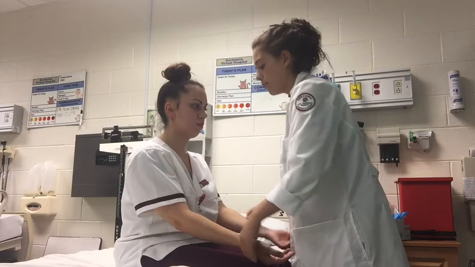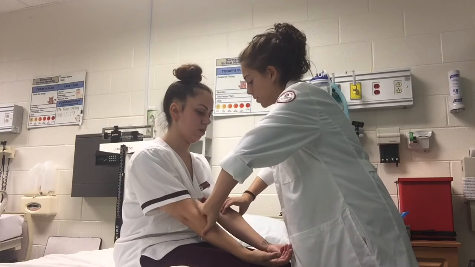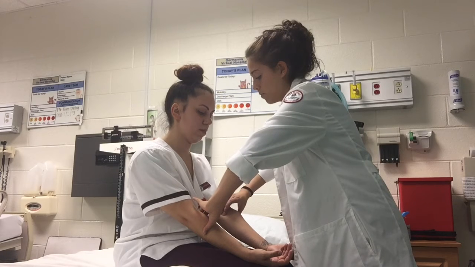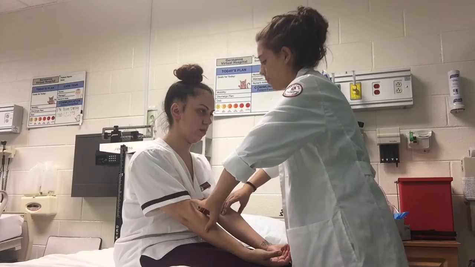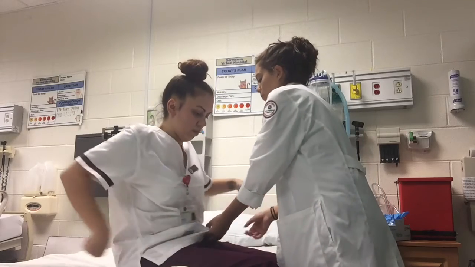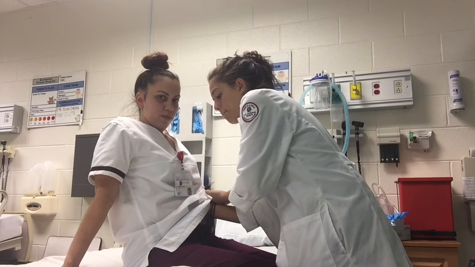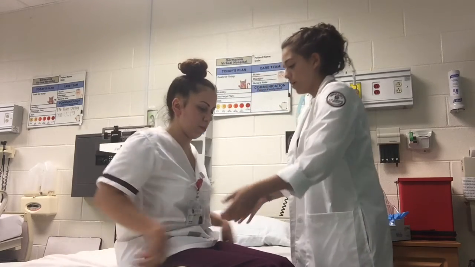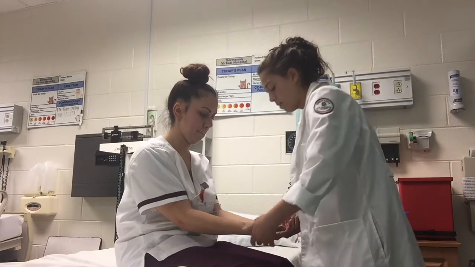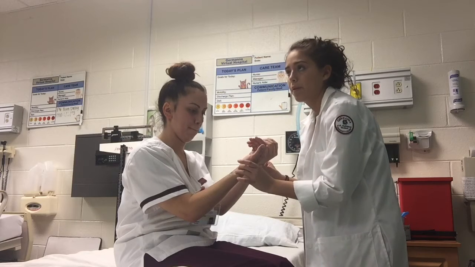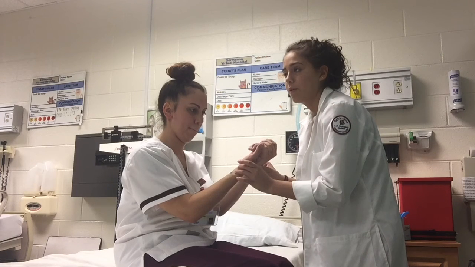And I'm going to do brachial, feeling for both sides. Check. Okay. Check. I'm also going to feel apical, good, under here. Now if you could open your arms again. And then I'm going to feel radial in here. See if your pulse is equal.